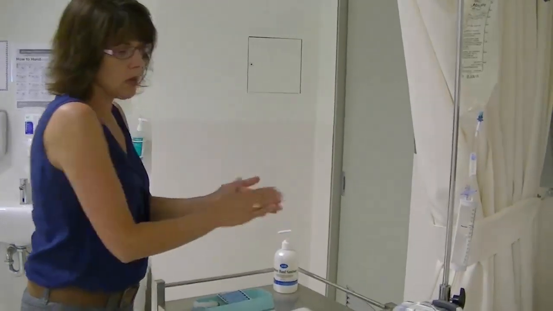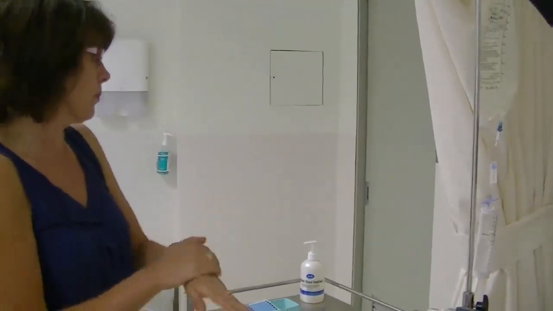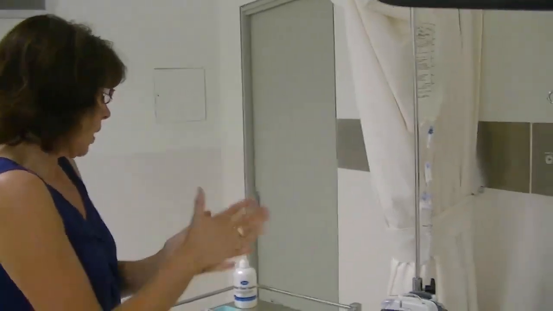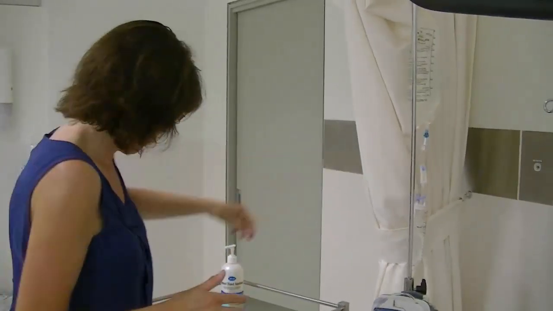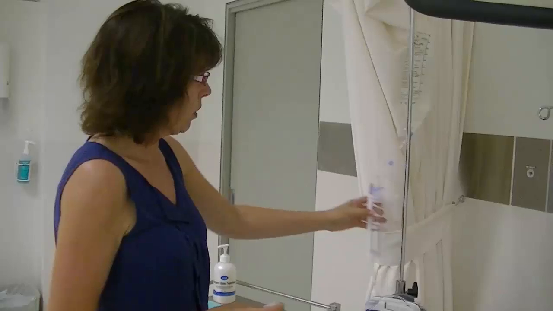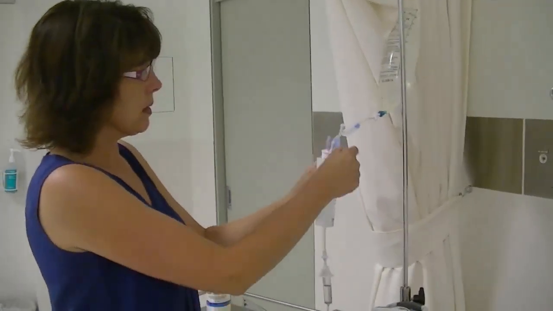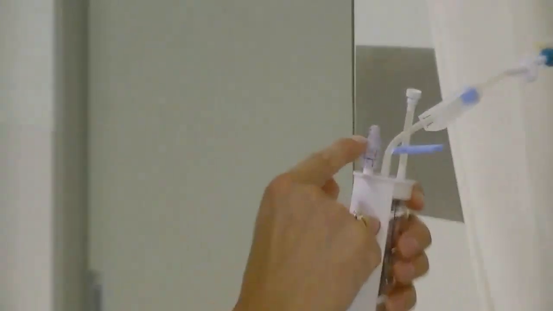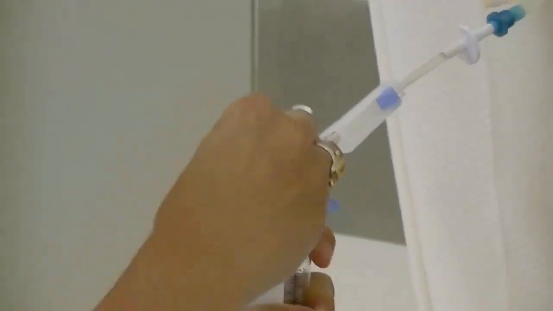Okay, so I've put 70 mils into the burette. I've turned the roller clamp off. The injection port on the burette is this one here. This is the air vent. This does not have a cap, so it sits exposed. So I will swab it with an alcohol swab and leave it for 30 seconds to dry.